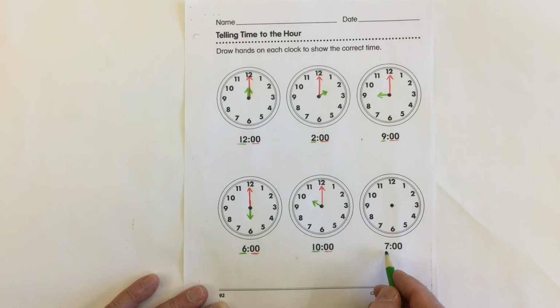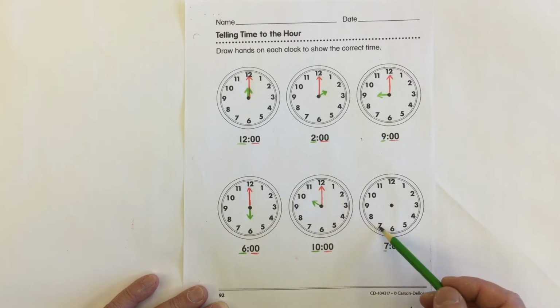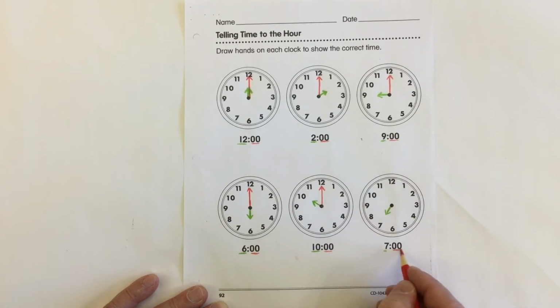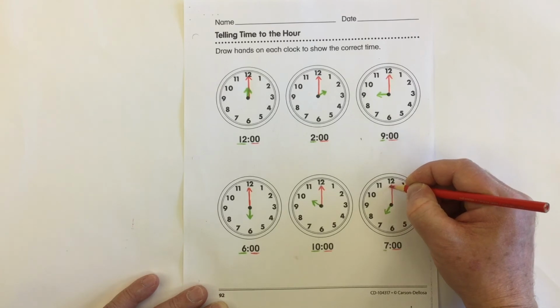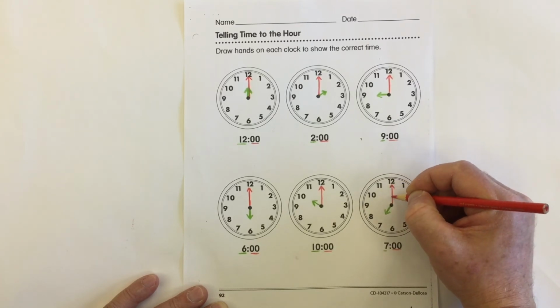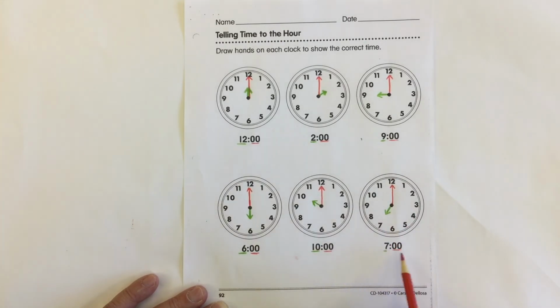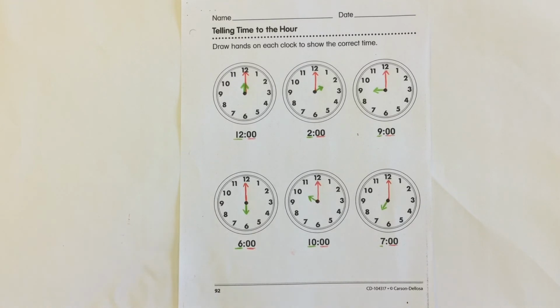Last one. This shows the hour. Find that number on the clock. 1, 2, 3, 4, 5, 6, 7. Draw our short green hand pointing towards that 7. 0, 0 represents the minutes. That means straight up to the 12 to show 0 minutes. Our clock says 7 o'clock. That's drawing hands to show clocks by the hour.